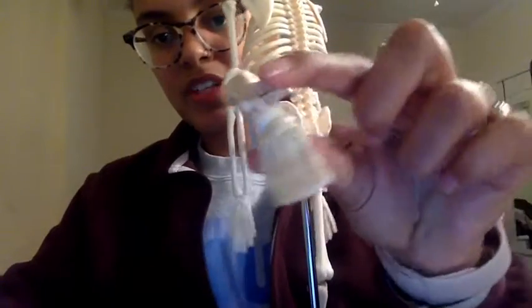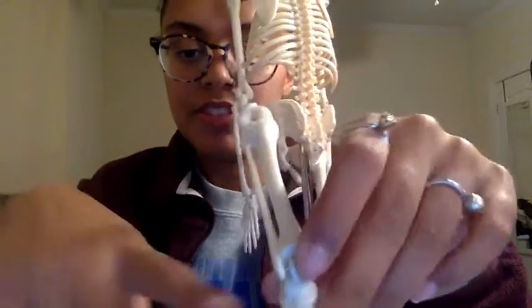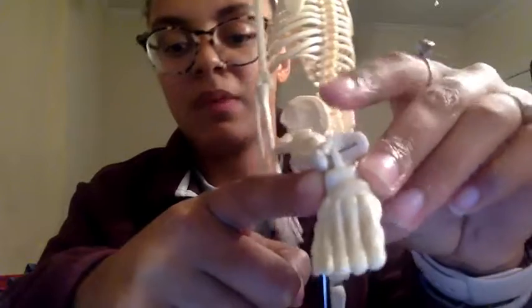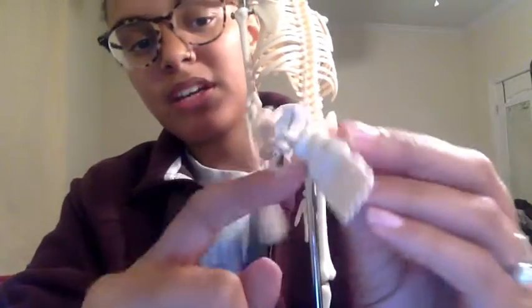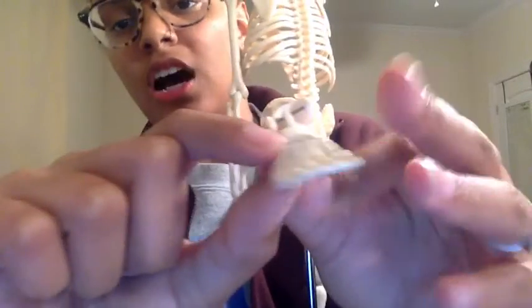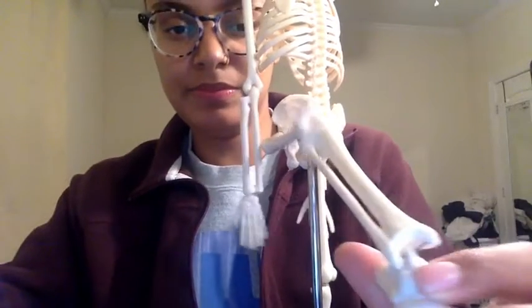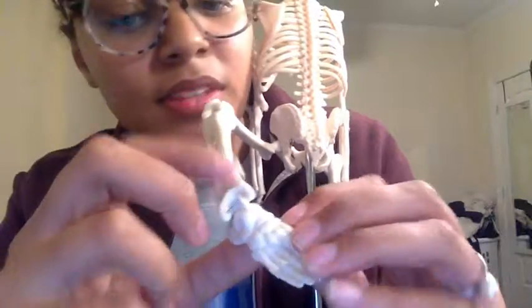Then we're moving on into the ankle or the foot, and then you have your tarsals, which is your ankle bone, which is going to be right here at the top. Then you have your calcaneus, which is the heel of your foot. And then your talus also helps make up the top of your foot. In there, you have this big one right here. It's so hard to show you.